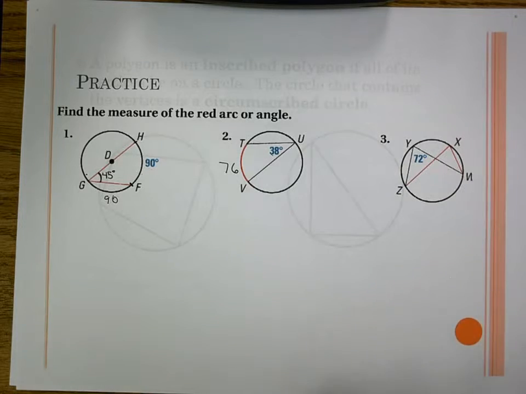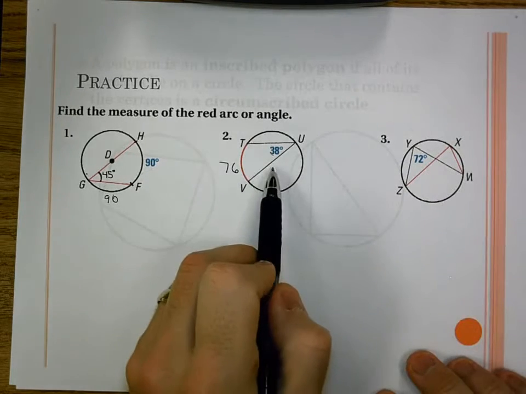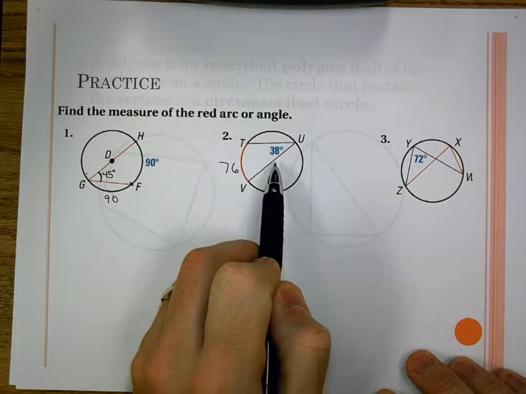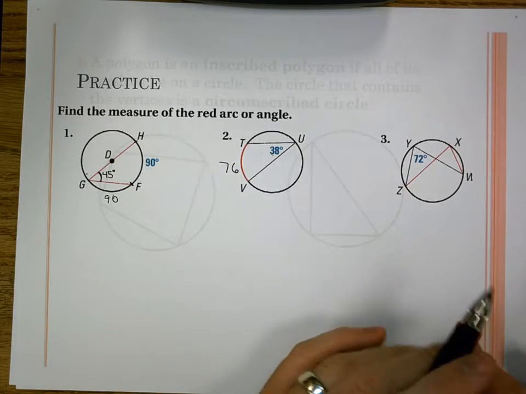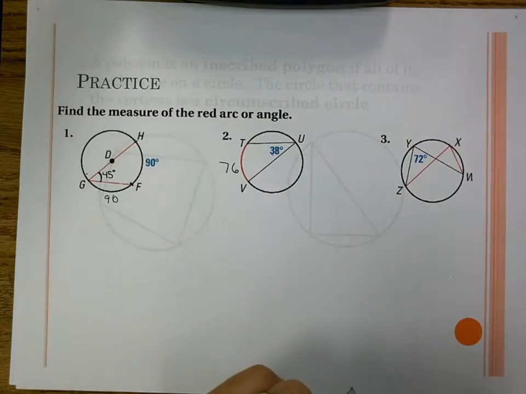Could I find anything else? Let's be careful on this one. This is not a diameter. We do not know if that goes to the center, UV. So, can't really find anything else. We found 76. That's really all I was asking for, so we're good there.